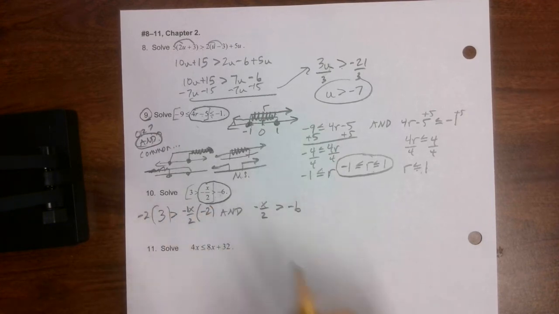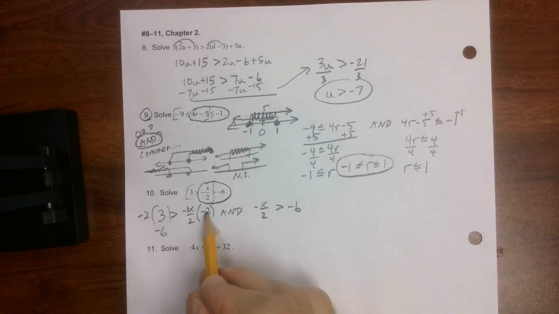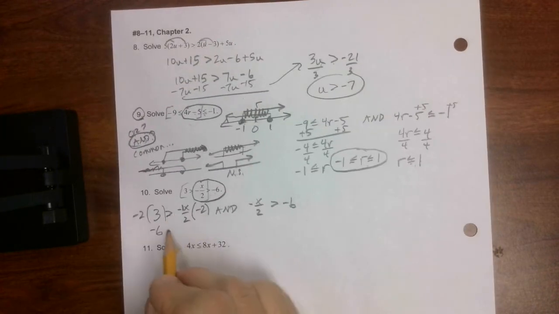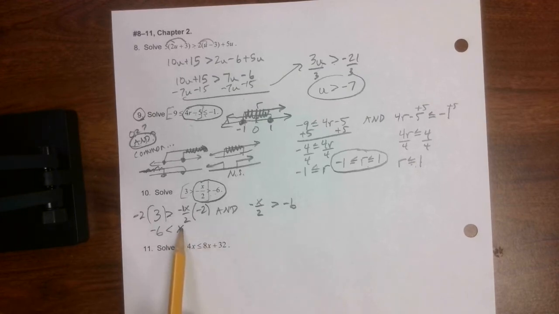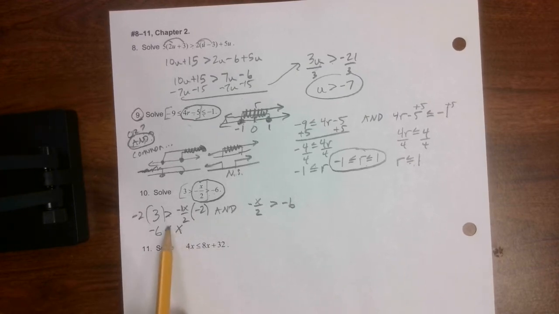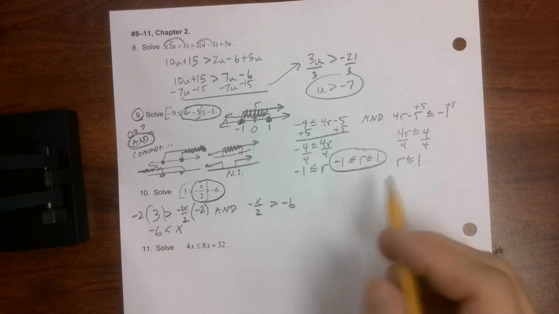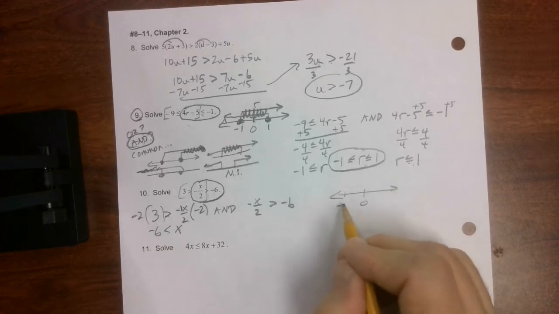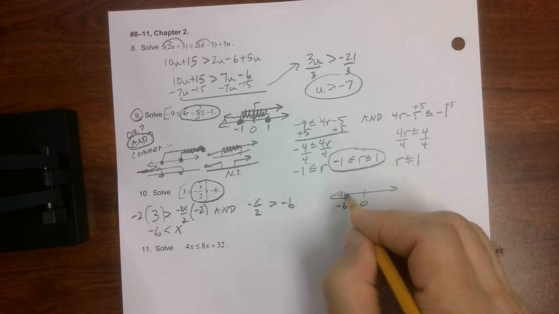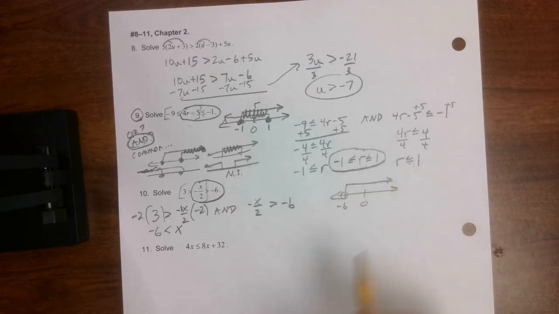So I got to multiply this side by -2. Now watch this. So I get -6. Remember, I'm multiplying by a negative, so I got to flip this. Then I get x. Don't forget, read from the letter to the number. X is greater than -6. So if I drew that over here, I'll say -6 is here. This time it's open circle and it's up to the right.